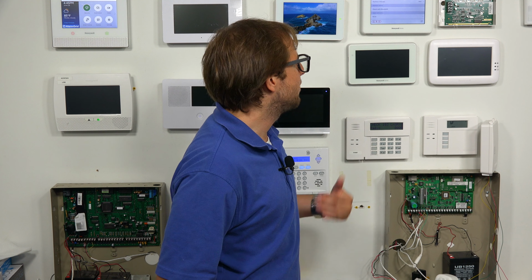Just as a tip, I wouldn't rely on that working every time. Make sure you do have a code so that way you don't cause a false alarm on your system. But it can be quite handy, and it works pretty well, actually. So that can be an option if you want to set that up.